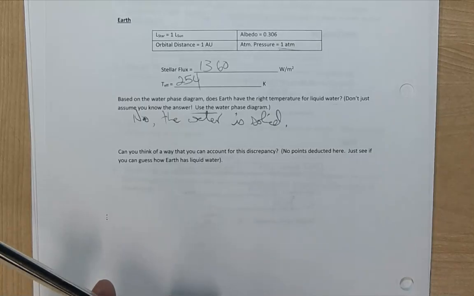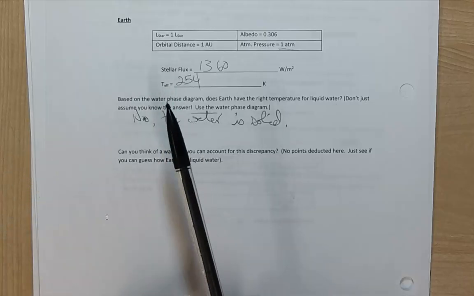So, again, we have a problem, kind of like we did with Venus. Obviously, most of the water on Earth is liquid: the oceans, the lakes. So the effective temperature predicts that the Earth is too cool for liquid water. Can you think of a way that you can account for this discrepancy?